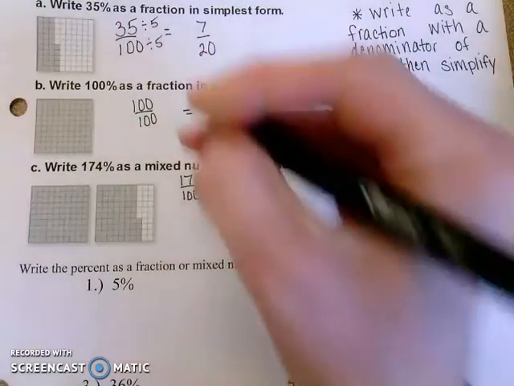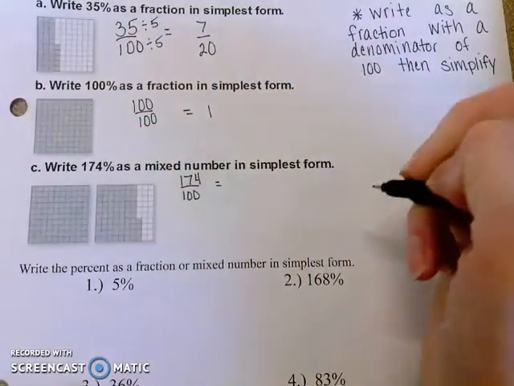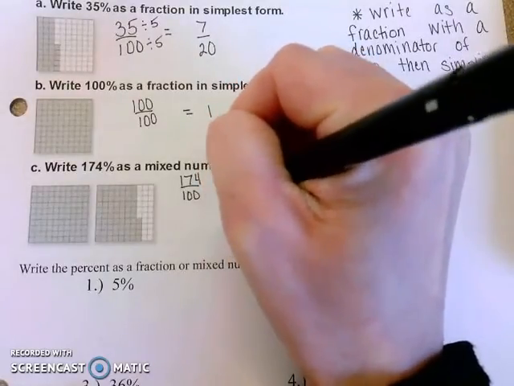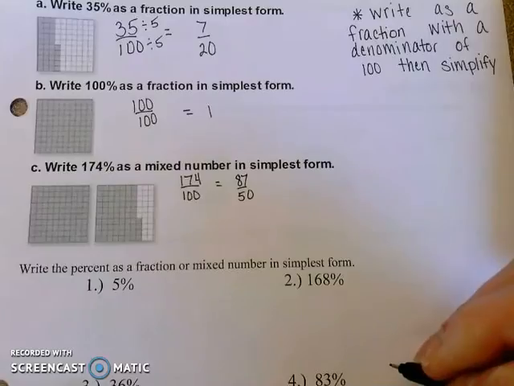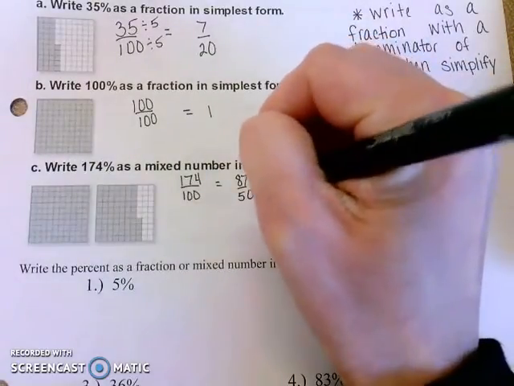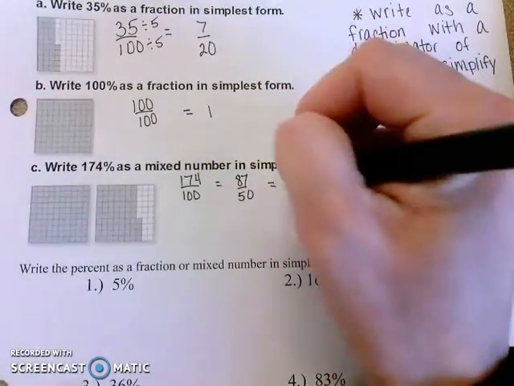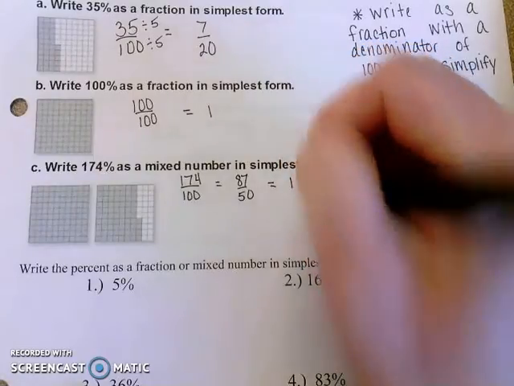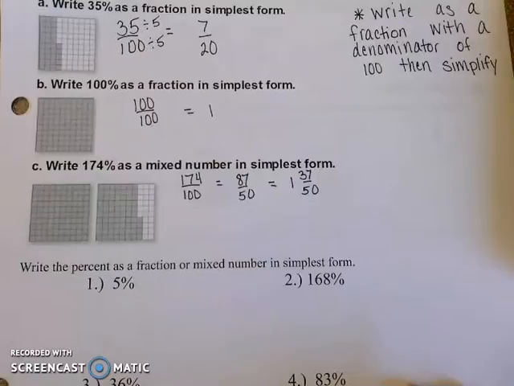Okay? Then I can simplify it. I'm going to divide those both by 2. So I get 87 over 50. Then that has to become a mixed number. So 50 goes into 87 one time, and I'm going to have 37 left over. So I just followed the same procedure that I did with the other two. I just put 174 over 100.